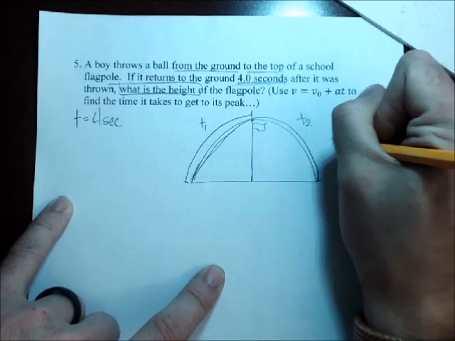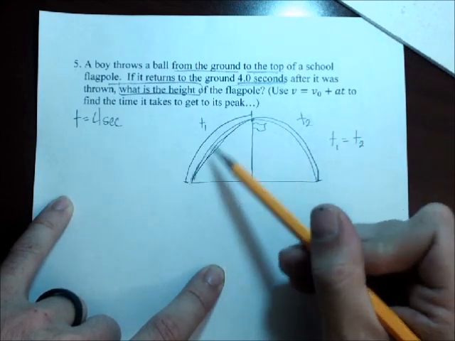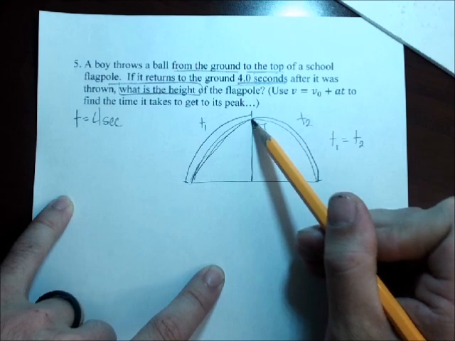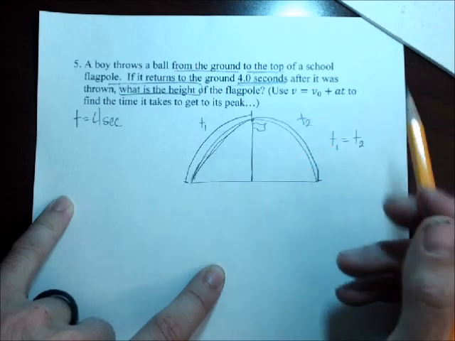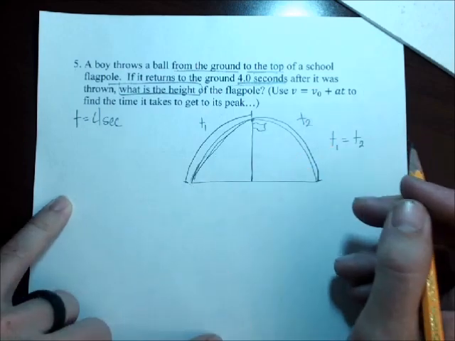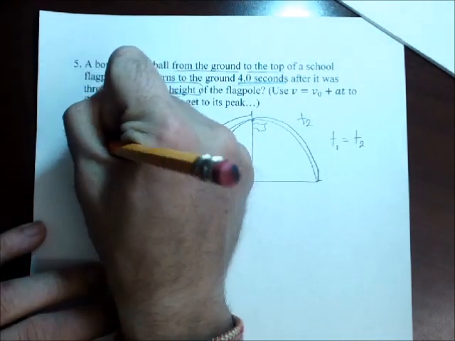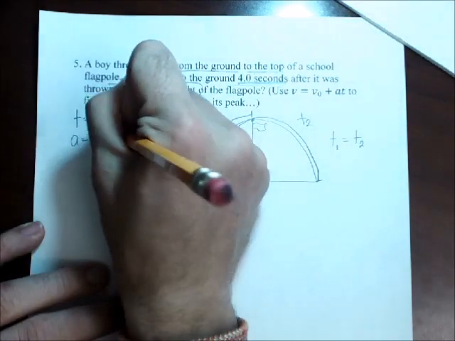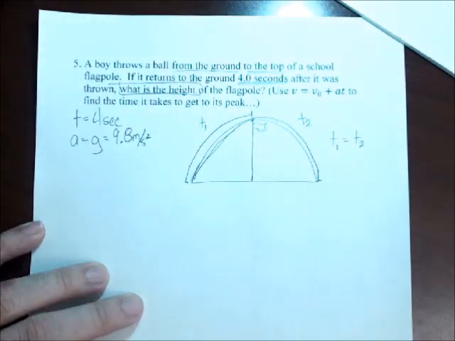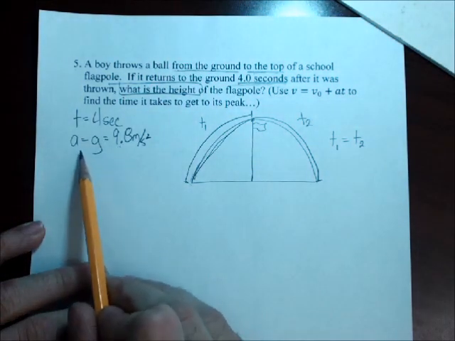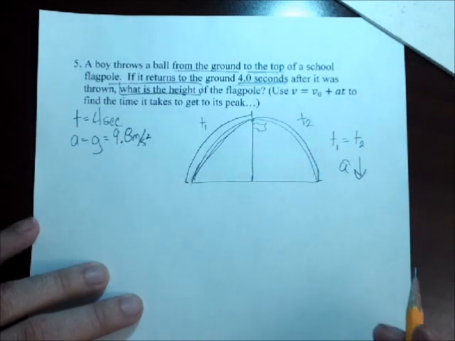Remember here that T1 is equal to T2. That is, it takes the same amount of time to get from the ground to the top of the flagpole as it does from the top of the flagpole to the ground. They're undergoing the same exact acceleration. The entire time it has the same acceleration, which we could say is g. g is 9.8 meters per second squared. We want to make sure that we have that written down someplace so that we know that there is some acceleration pointed down that this rock is undergoing.